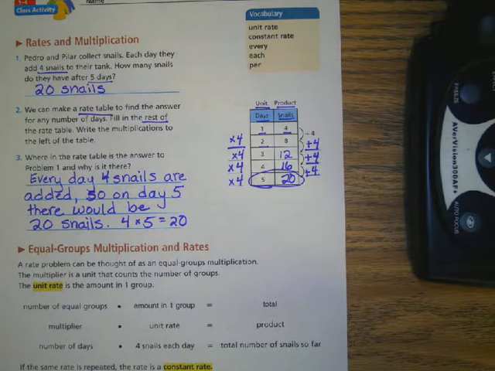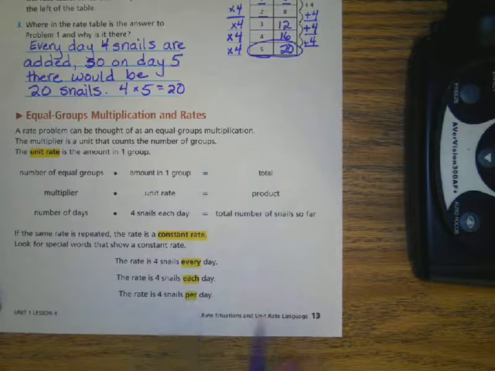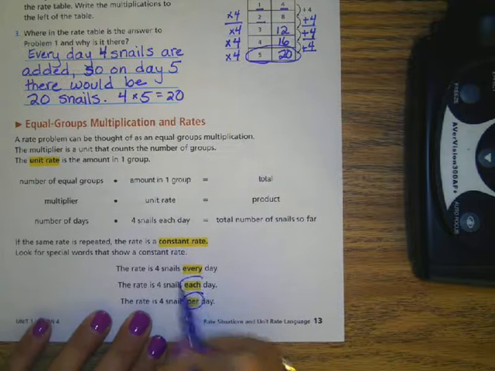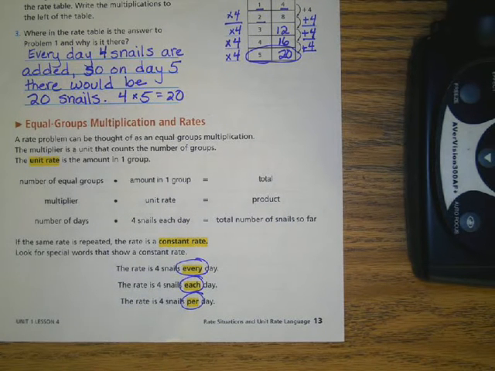So the rate is 4 snails every day. The rate is 4 snails each day. And the rate is 4 snails per day. These 3 words are just 3 different ways of writing your unit rate. You might hear every, each, or per, and we know that those mean the same thing.